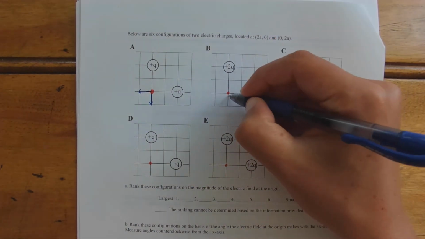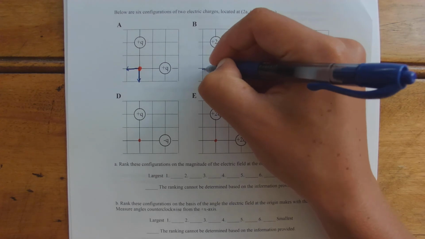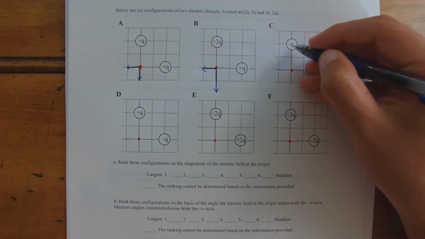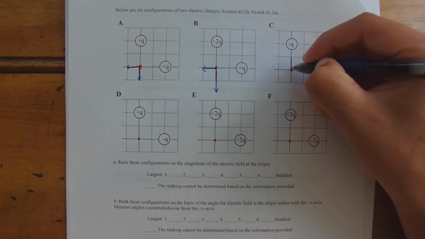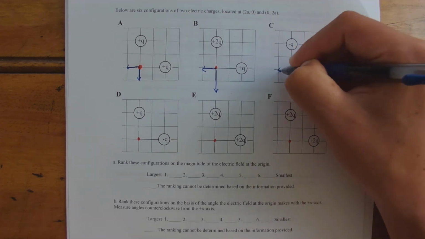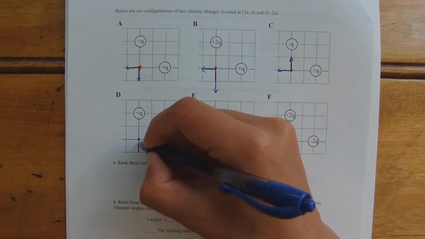If the charge is 2q, that should be twice as large based on our equation here, so that should be 2 blocks. And this would be 1 block. And a negative q charge has the electric field pointing towards the charge, so this would be 1 block pointing towards the charge, and this is 1 block pointing away from the charge. This is 1 block pointing away.